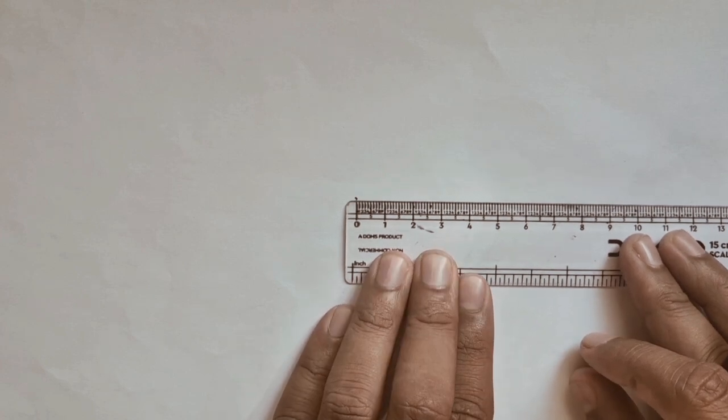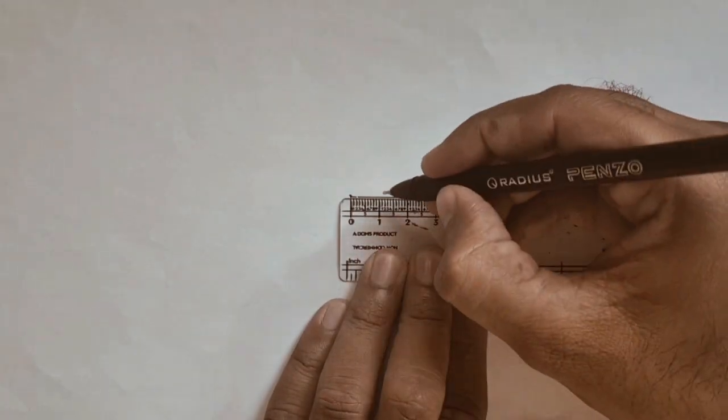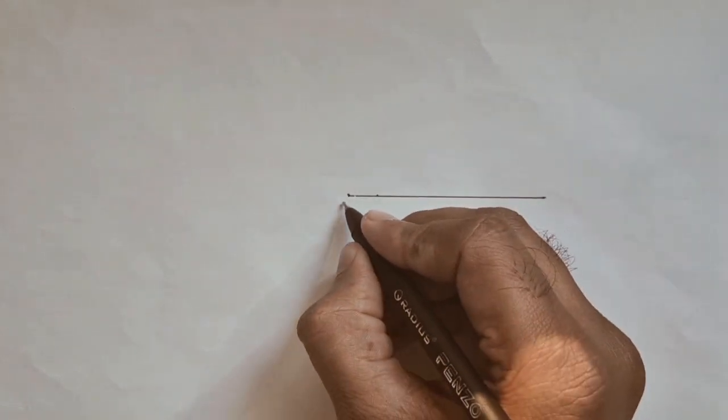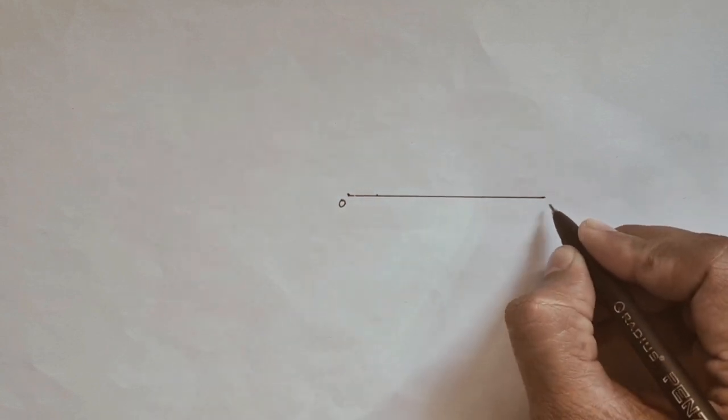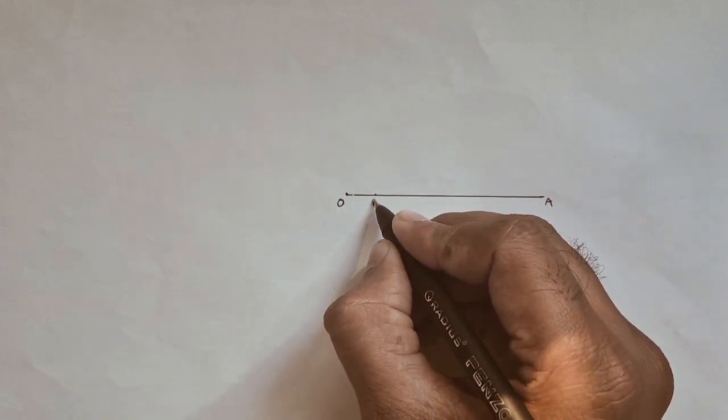First, draw a horizontal line of 70 mm and mark 10 mm on that line. Label the endpoints of the longer length as OA and the smaller length as OB.